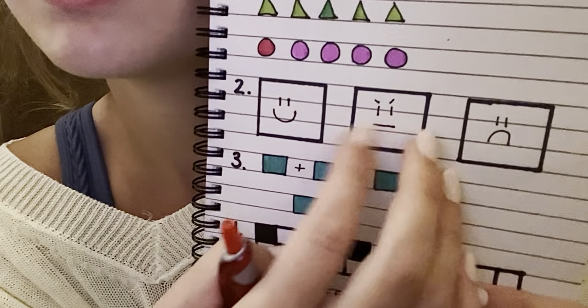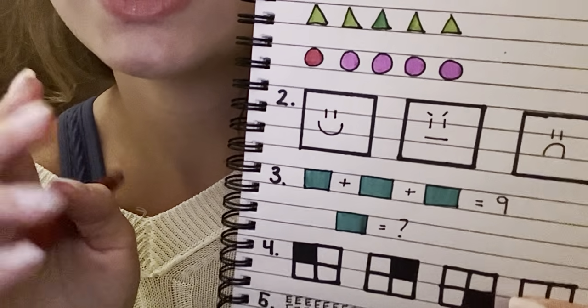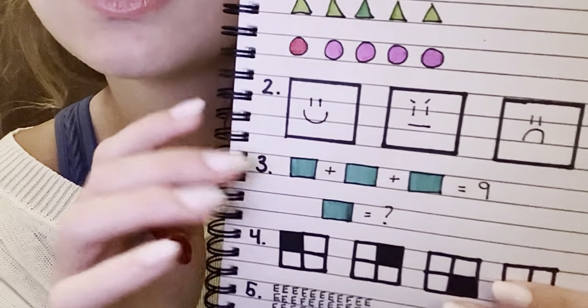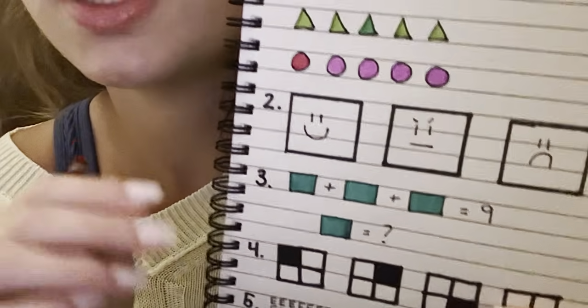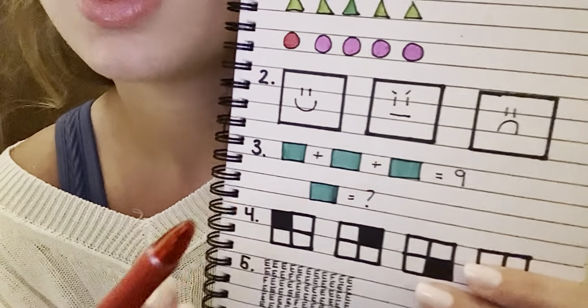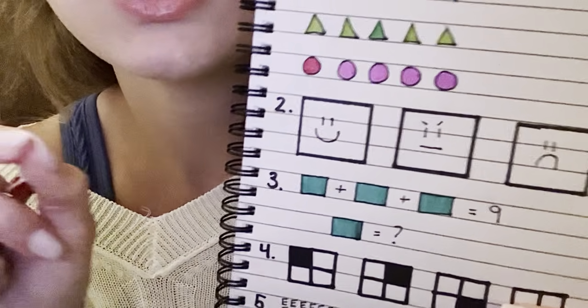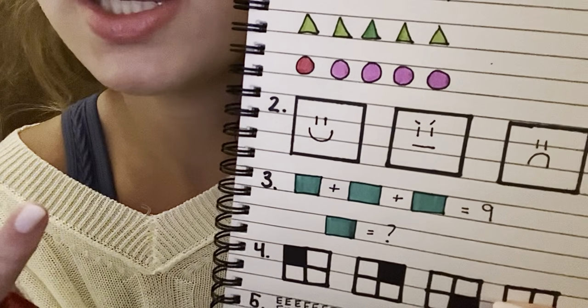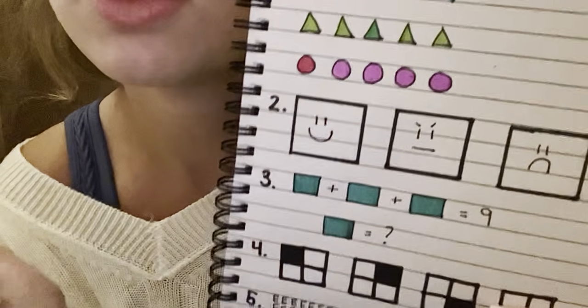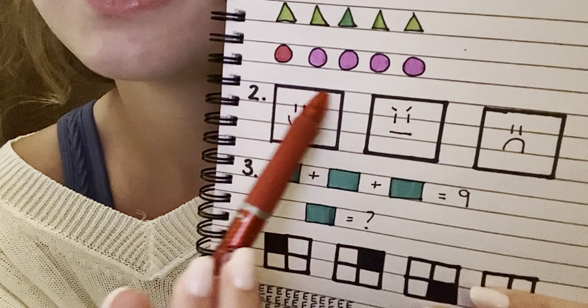The second one is also pretty easy. We've never really done one like this before, where it's opinion based. In each box, I want you to tell me what emotion you think the box is portraying, or the face in the box. Okay, great. What do you think this one is?